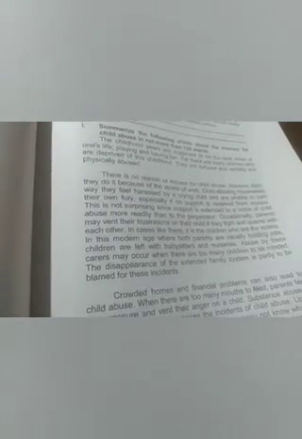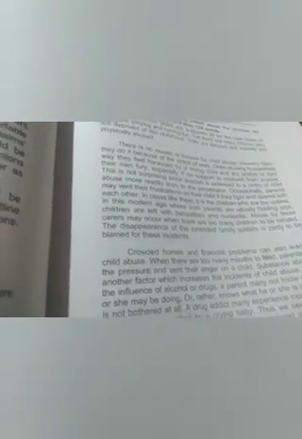This is not surprising since support is extended to a victim of child abuse more readily than to the perpetrator. Occasionally, parents may vent their frustrations on their child if they fight and quarrel with each other. In cases like that, it is the children who are the victims. In this modern age where both parents are usually holding jobs, children are left with babysitters and nurseries.